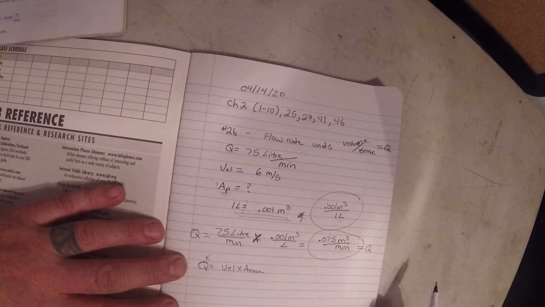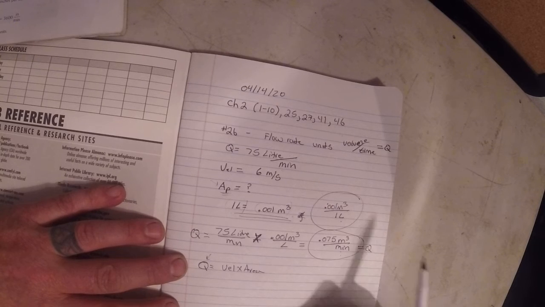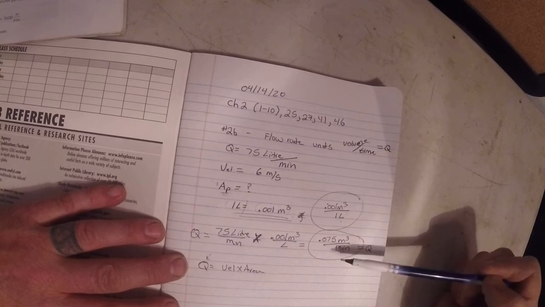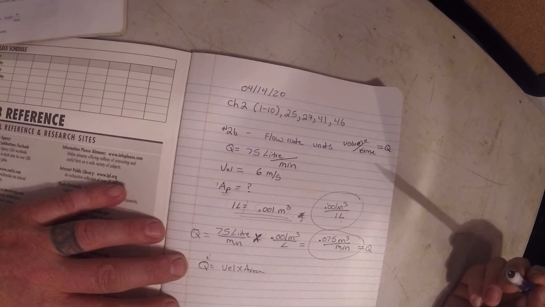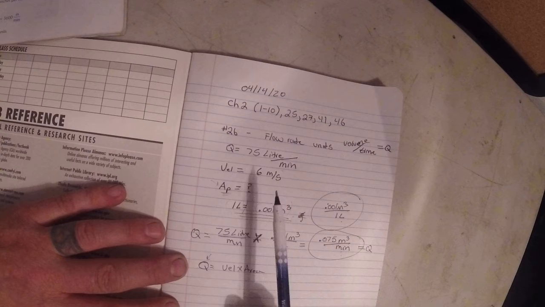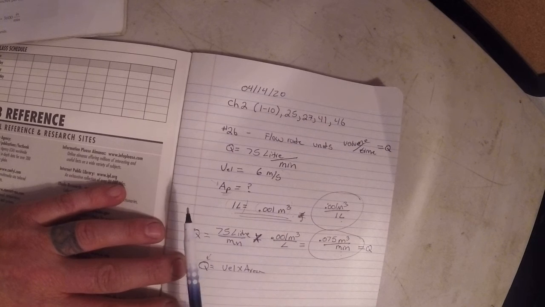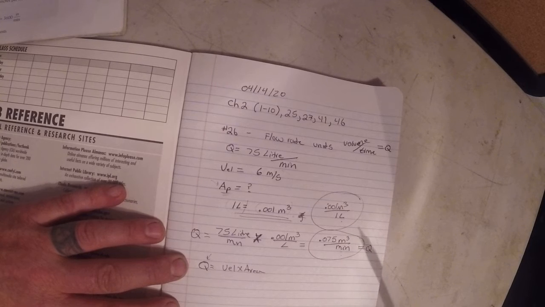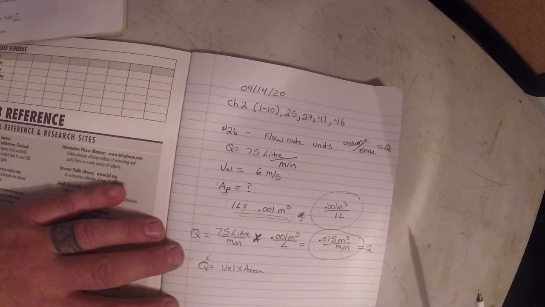Seconds is not the same as minutes. That's pretty easy to do. They're just going to cancel out in the end anyway, because area doesn't have a time. It doesn't matter which one I convert it to. It's probably easier for me to multiply numbers by 6 meters per second than it is for me to multiply factors by 0.075 meters cubed per minute. So that's what I'm going to do.